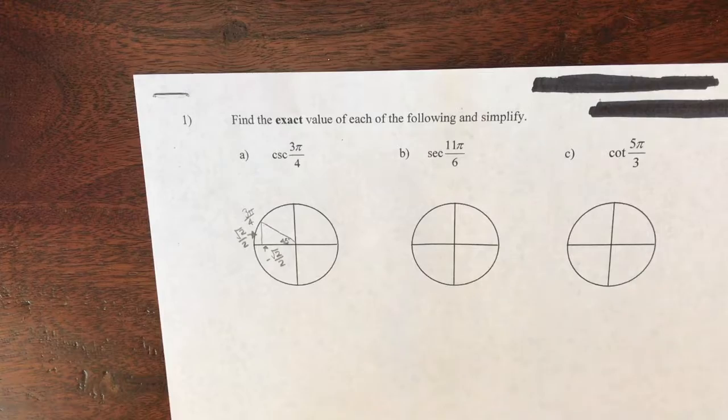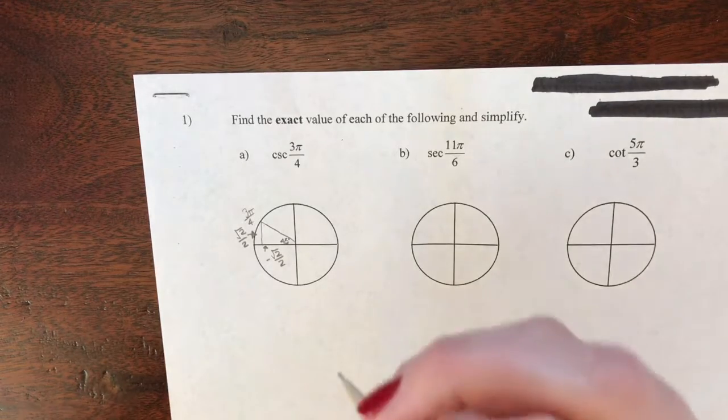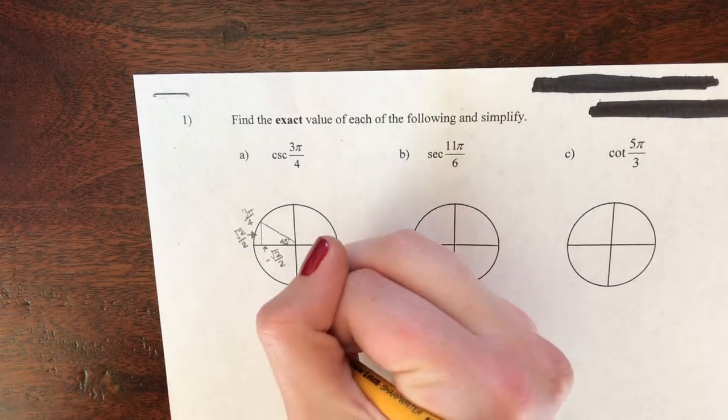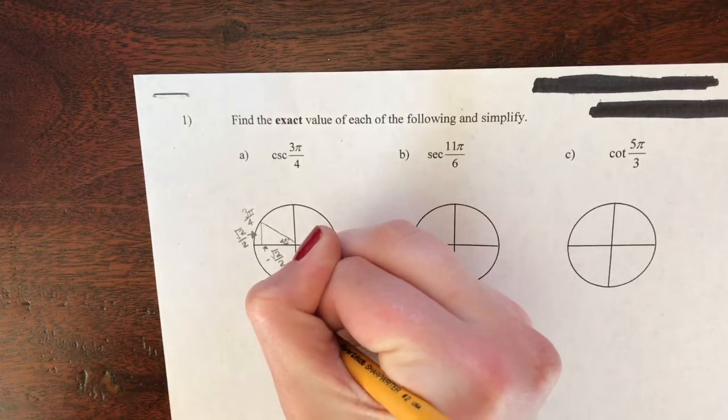Since cosecant is the reciprocal of sine and sine is the square root of 2 over 2, cosecant is equal to 2 over the square root of 2.